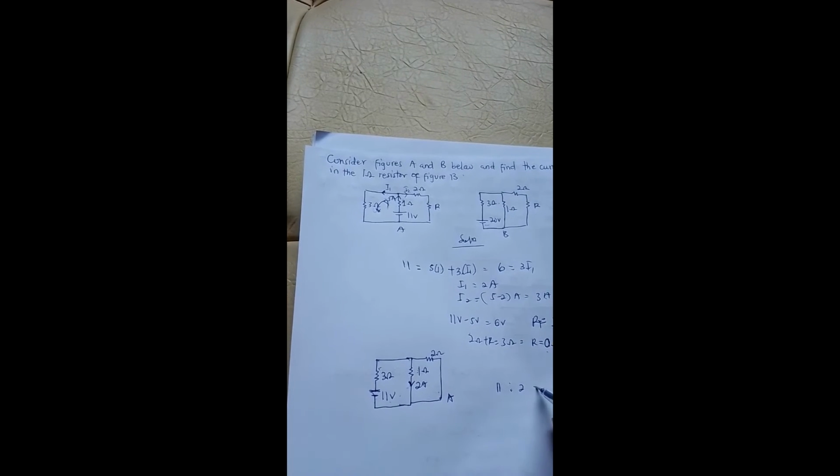So if 11 volts gives 2 amperes, then what will 20 volts give? We don't know. We know that 11 is small and 20 is big, so we multiply. We are going to have 20 over 11 times 2, and that will give us 3.6363, so let me say 3.64 amperes.